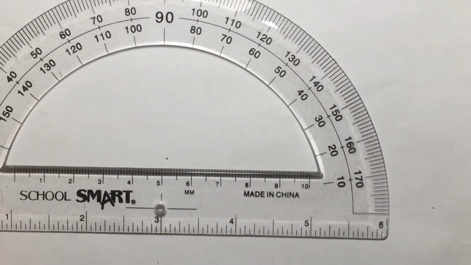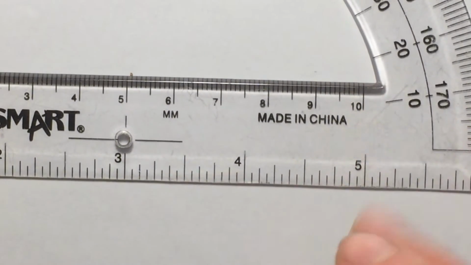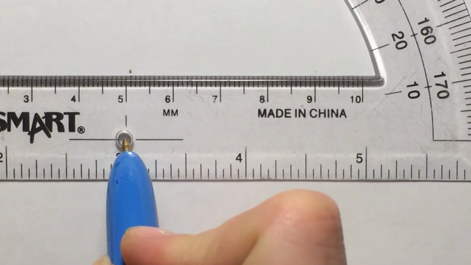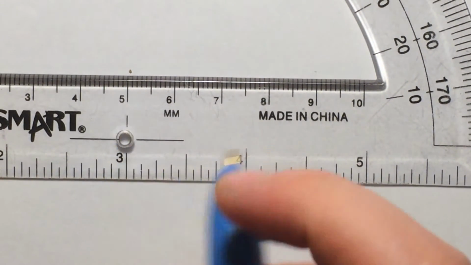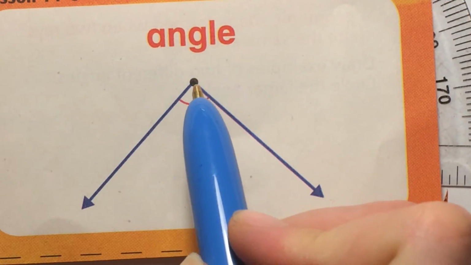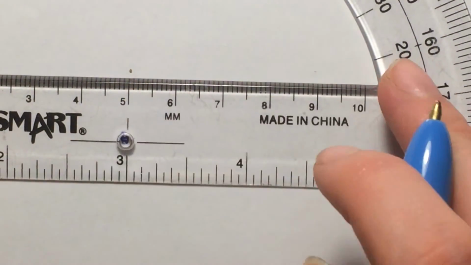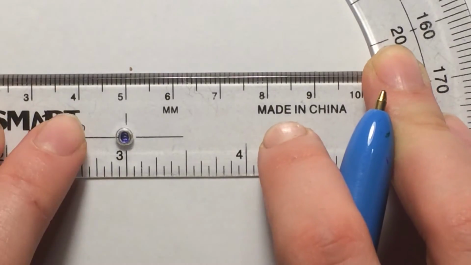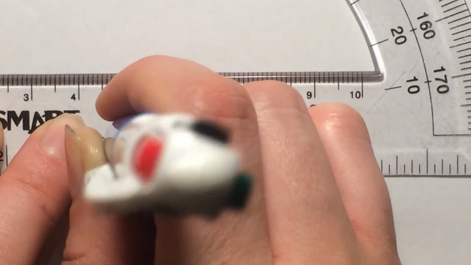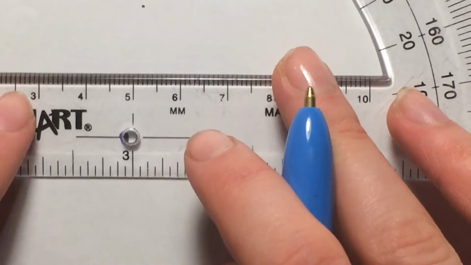Zooming in, we have a super important point, and this is the center point. You see this hole? That's where we are going to draw the point that forms an angle. Okay, you see how there's always a point? So, when you're doing this, you gotta hold it down tight because as you saw, it was running around. Put that through, and I've created a point.